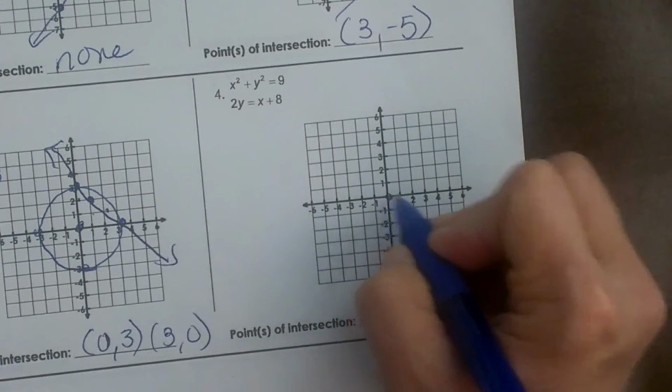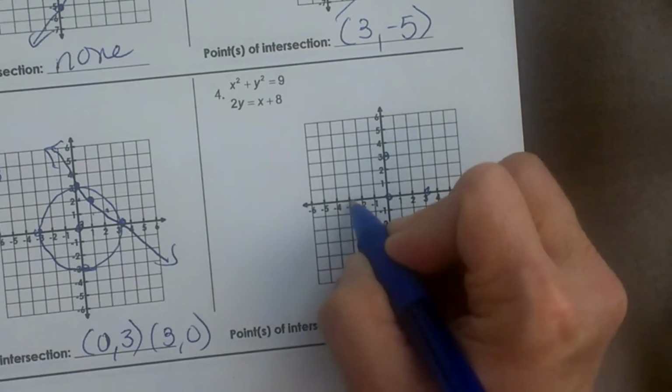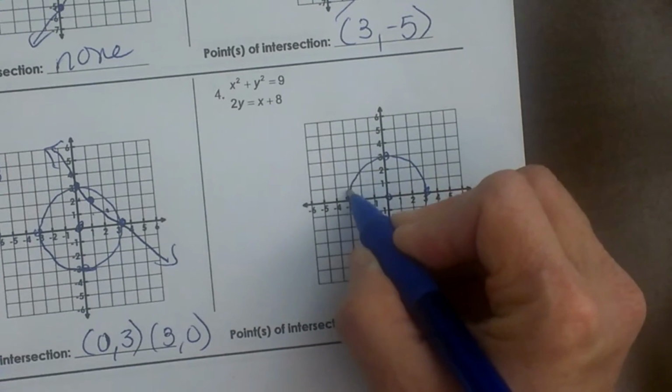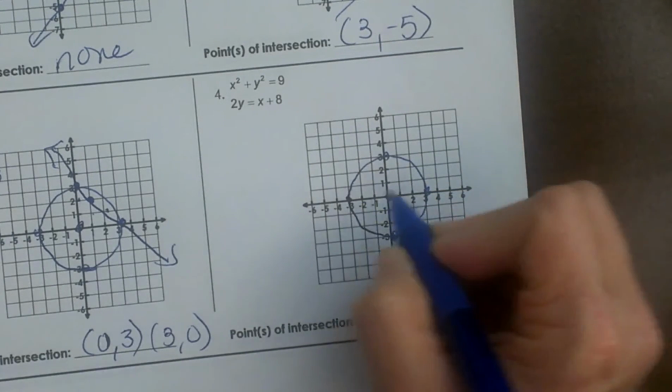We got 0, 0. We got the same circle we're working with. So the center is 0, 0, and the radius is 3, so let's plot that in. And now let's solve for y.